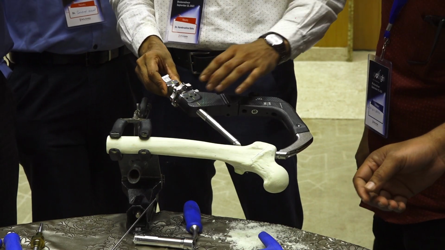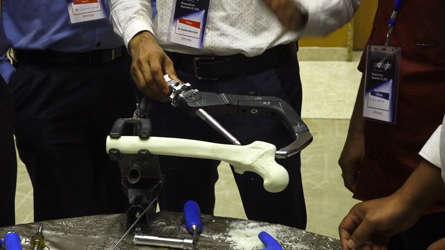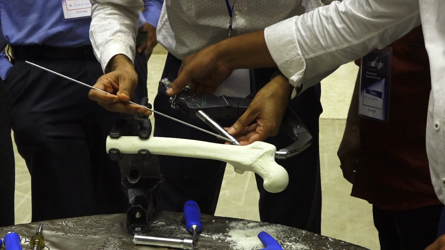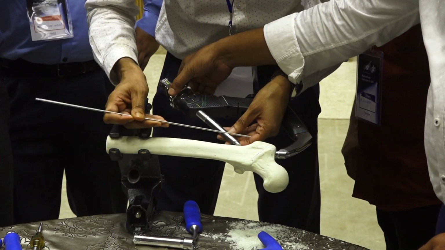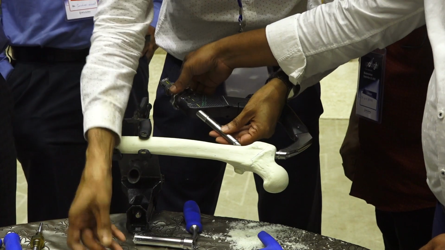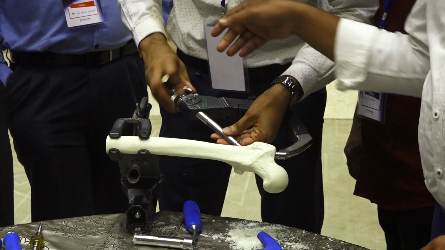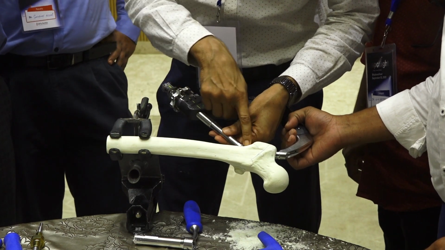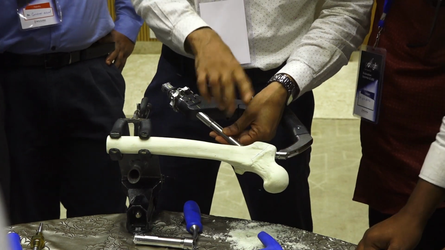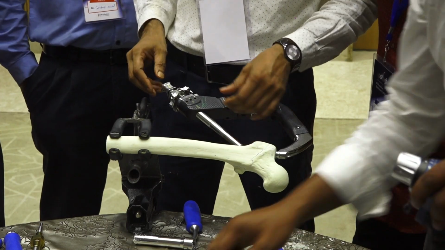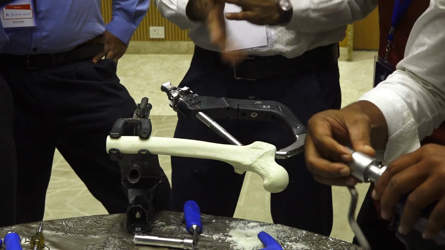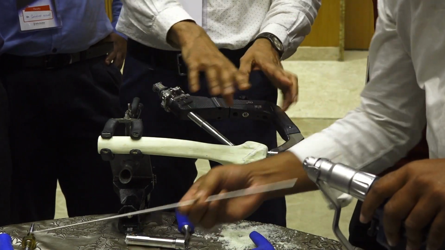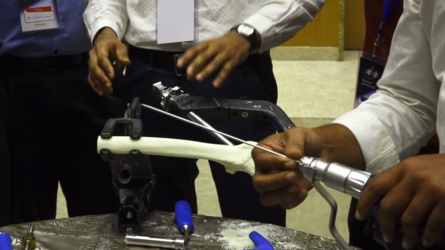Then you have to match this and after checking in C-arm this area should touch the cortex, this little bit should touch the lateral cortex. Under C-arm then the jig is perfect and there will be no mismatch. After that you take the guide pin. Before that you can check through this area also whether the handle is okay or not.